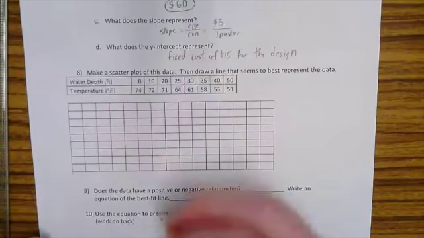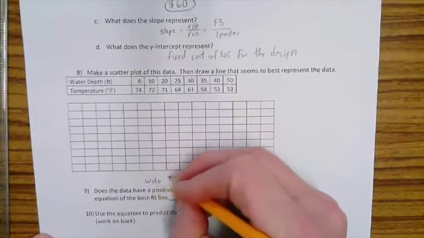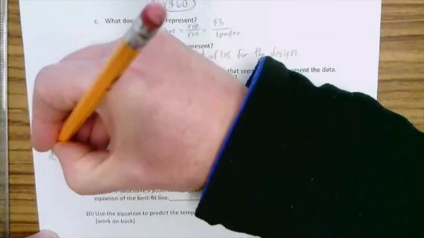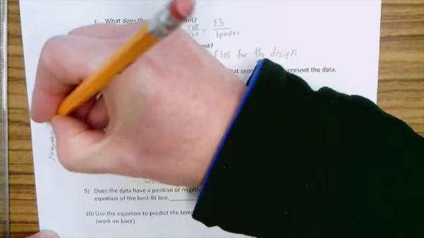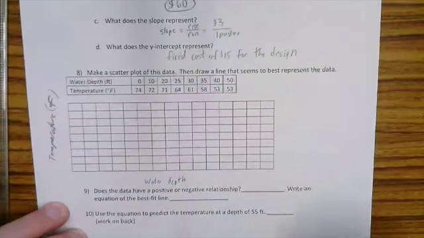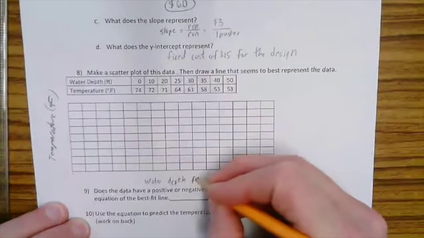So I'm going to put the water depth here on the bottom, and the temperature in degrees Fahrenheit is going to be my vertical scale. Water depth is in feet in here.